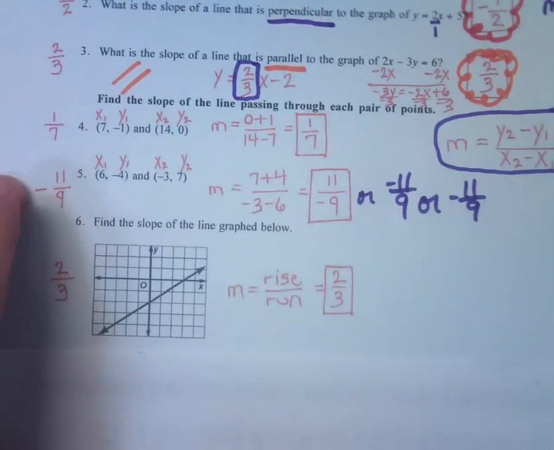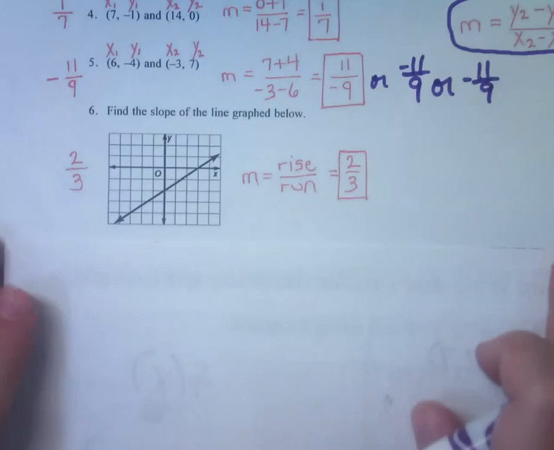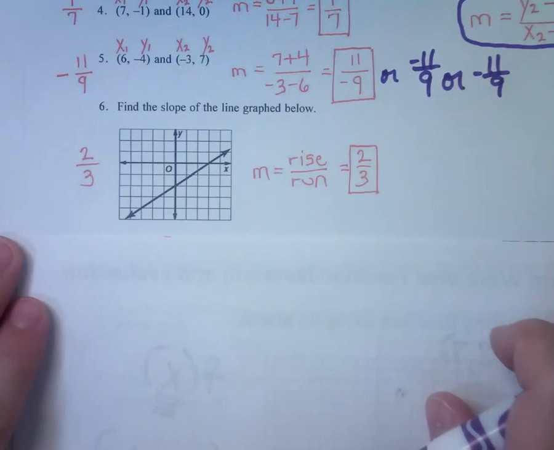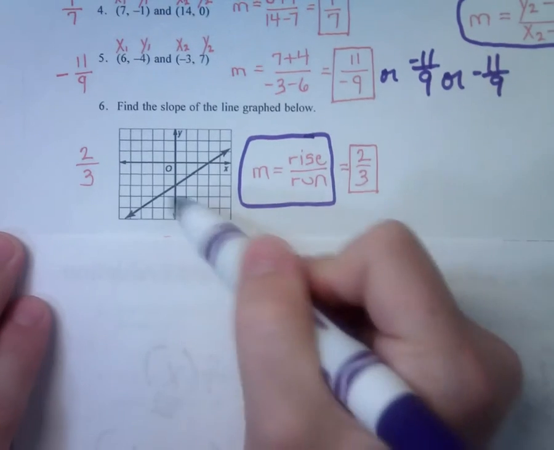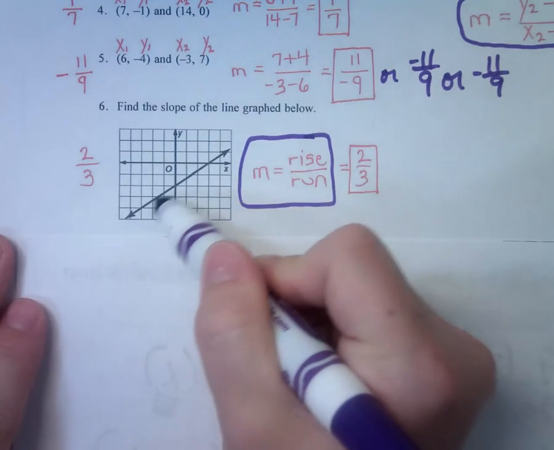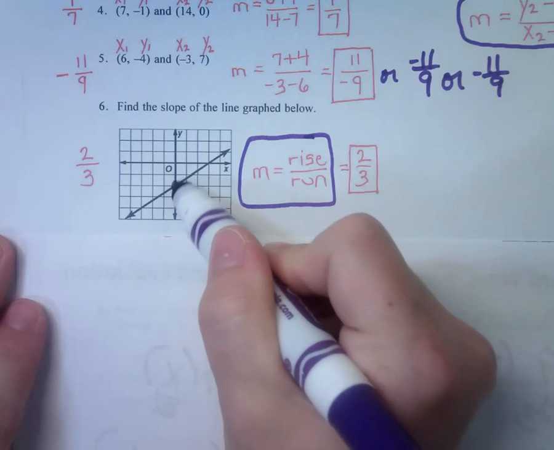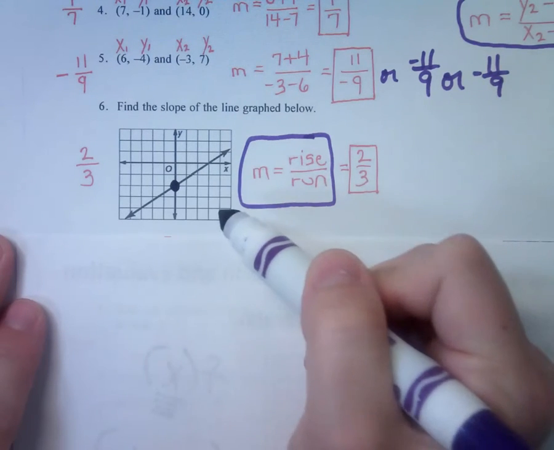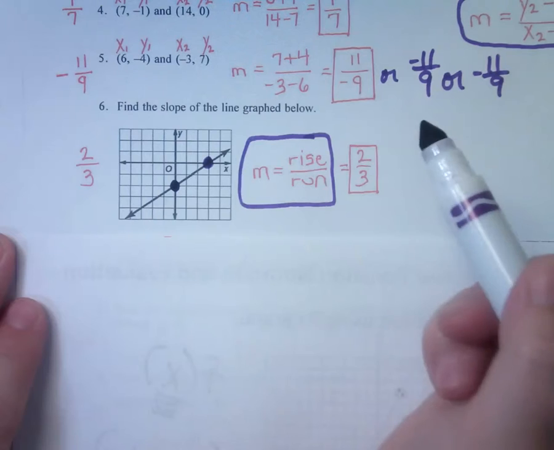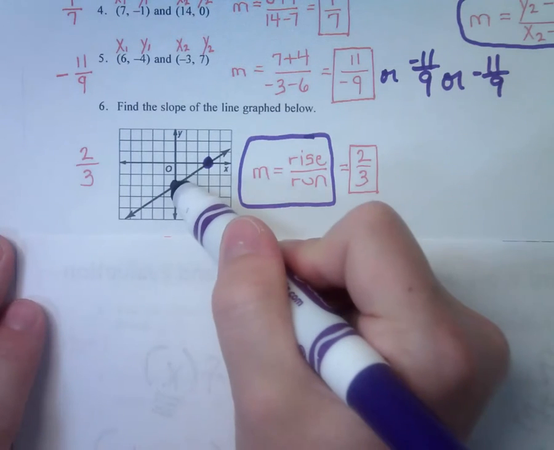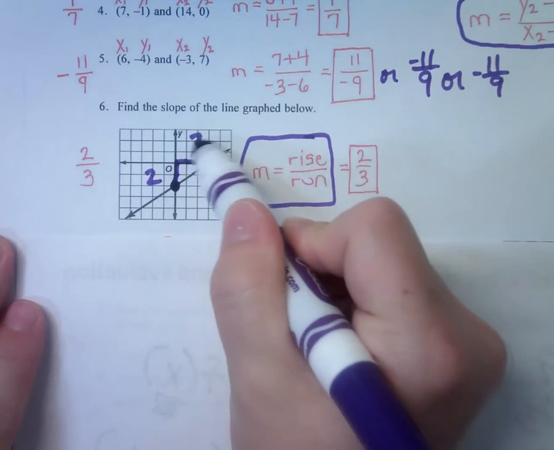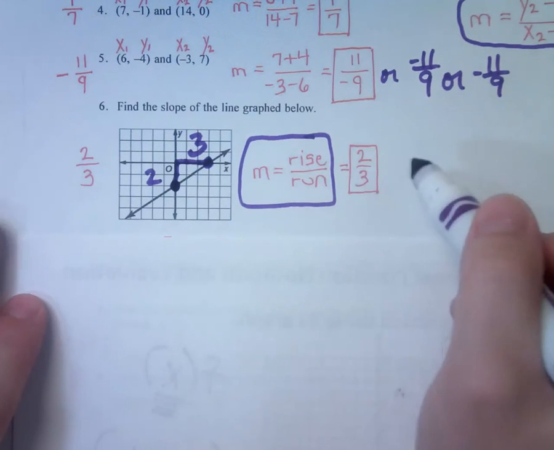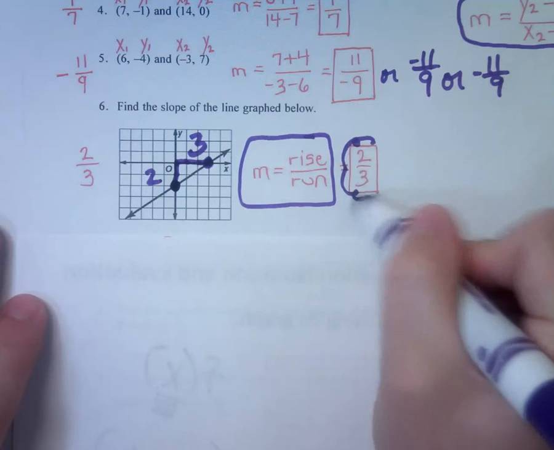Okay, number 6 says find the slope of the line graphed below. When you're given a graph and you want to find the slope, then we count our rise over our run. So I have to see where it looks like the line goes through corners of boxes, and it looks like it goes through a corner right here, and it looks like it goes through a corner right here. So you can see it rises 1, 2, and it runs 1, 2, 3. So slope is rise over run, so the answer is 2/3.